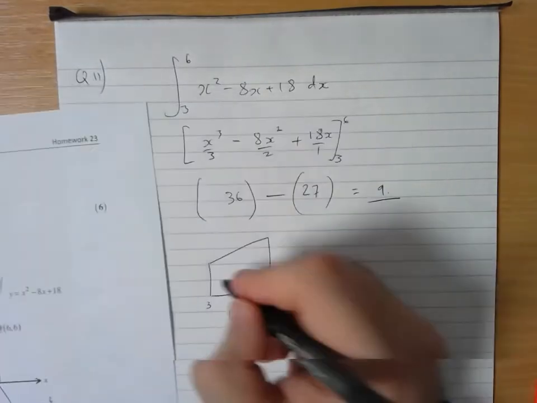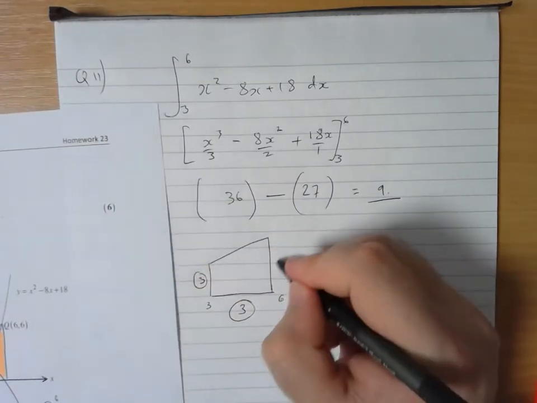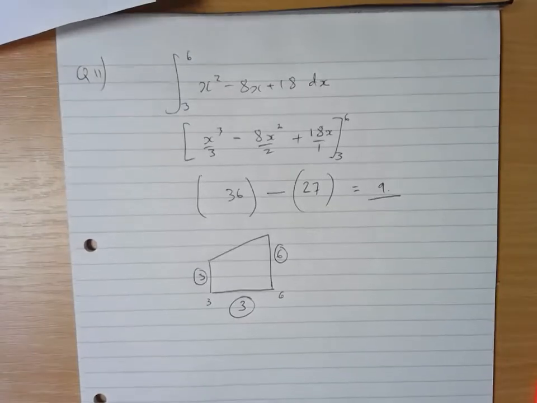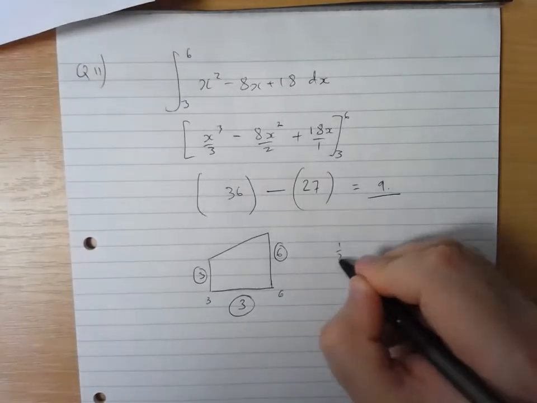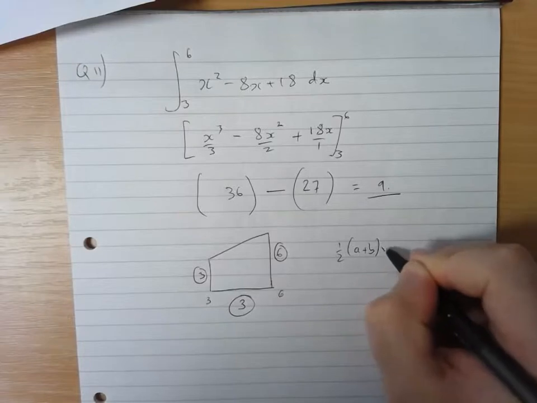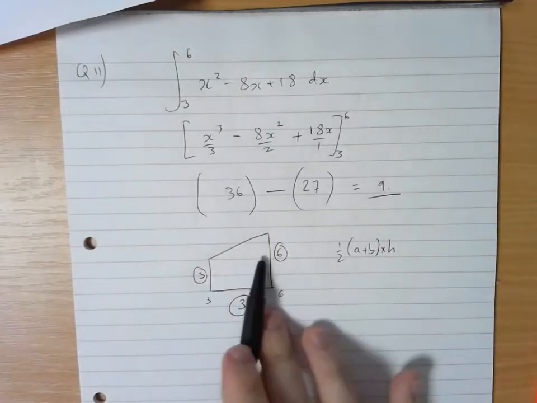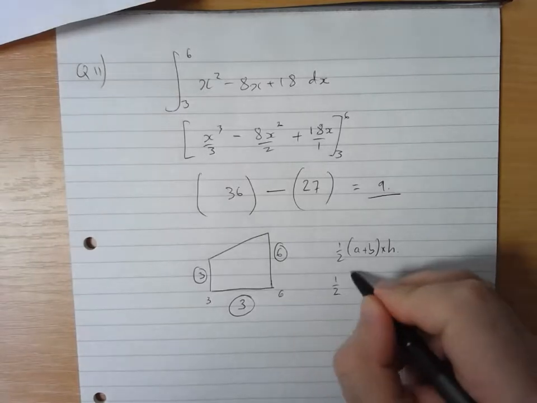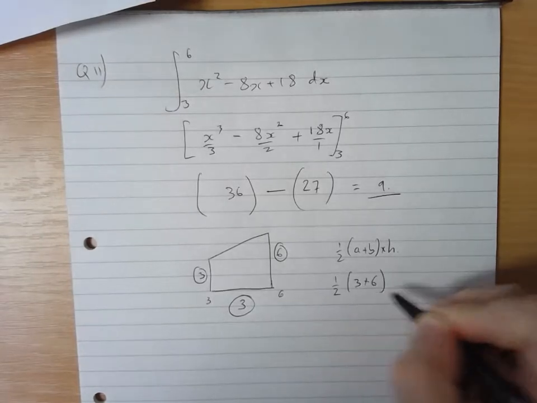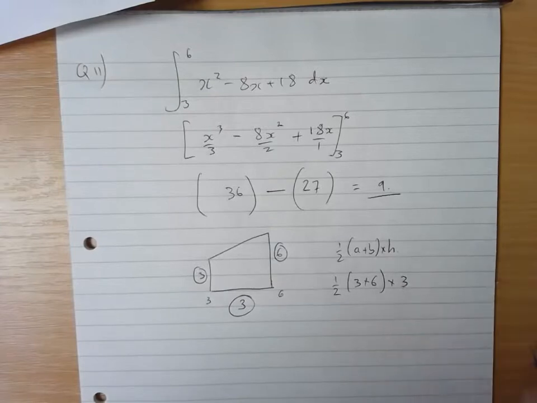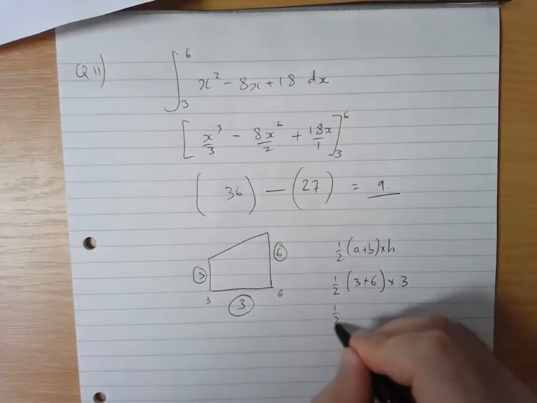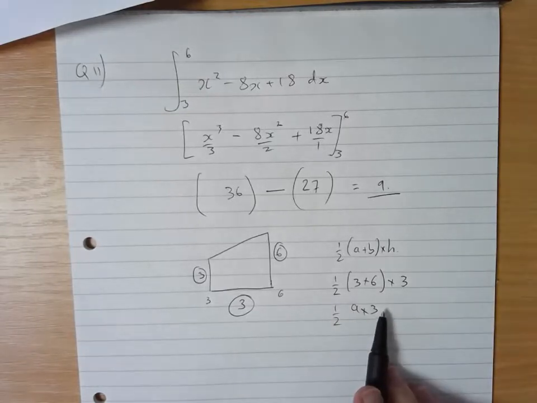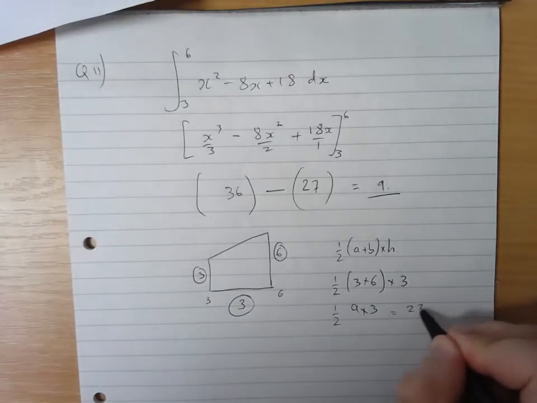This height has got a 3 and this height has got a 6. If we remember back to secondary, we have our formula for the area of a trapezium, which is 1/2 a plus b times h. A plus b are these two, height is this, so we've got 1/2 3 plus 6 times 3. So we've got 1/2 of 9 times 3. 9 times 3 is 27, which is 27 over 2.